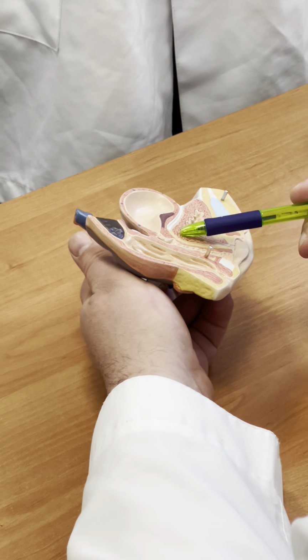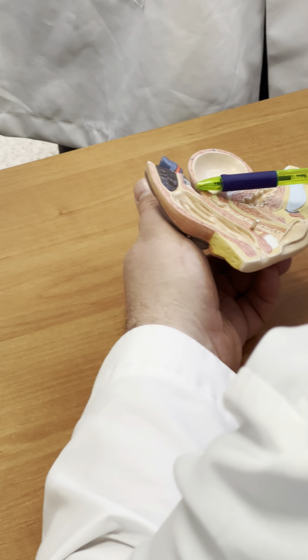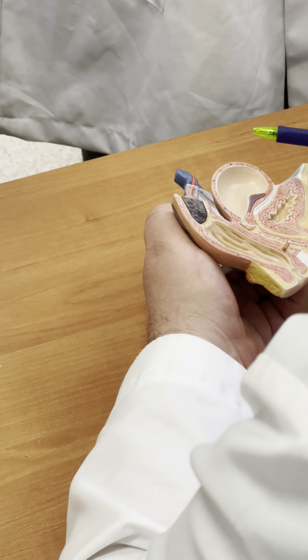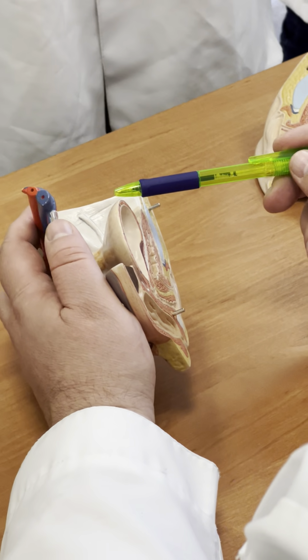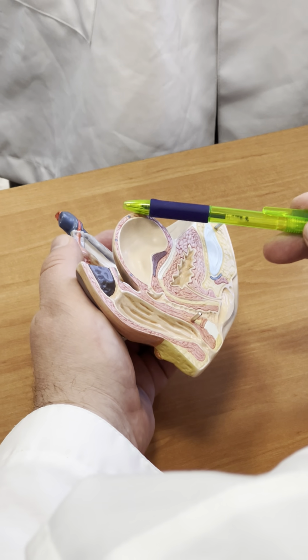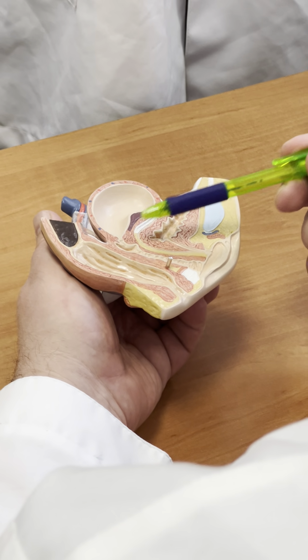What is it? Urine, the bladder, it is uterus, and that is rectum. And you can see that uterus has fundus, this part, then body, corpus, and this one is cervix.